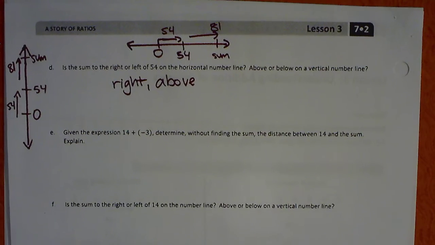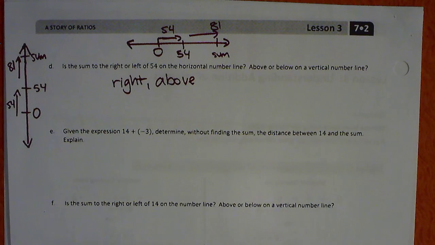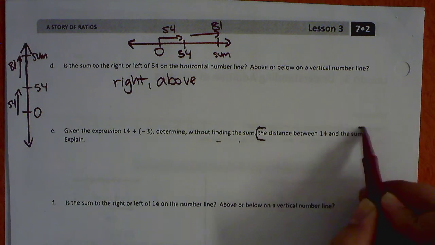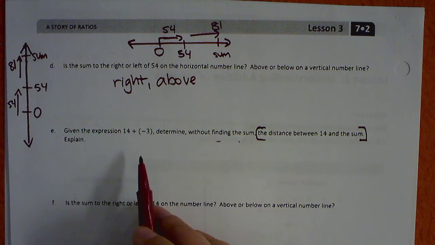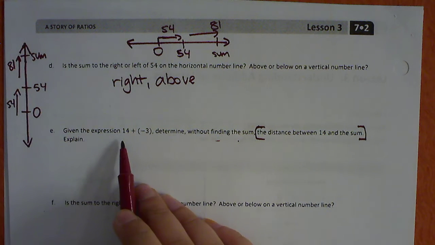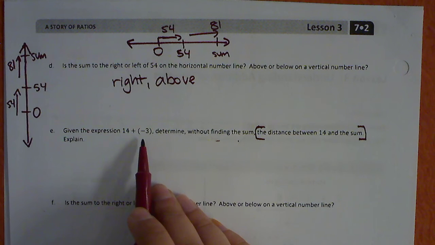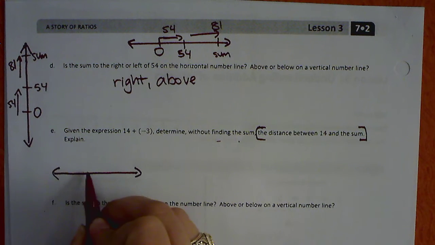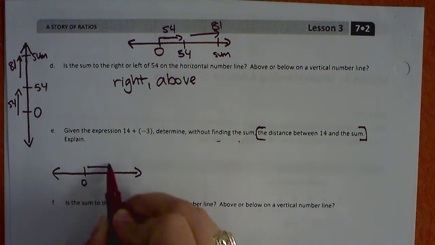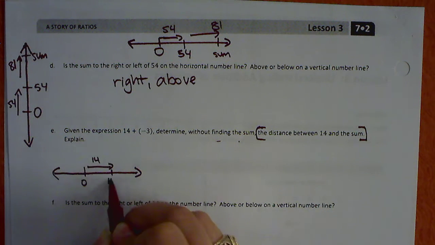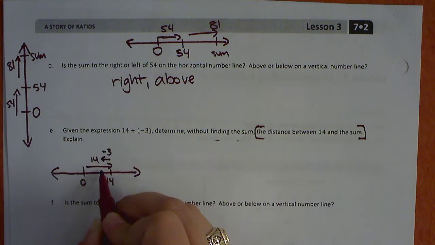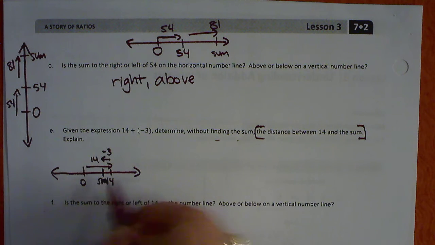Part E gives us a new expression and does the same thing. It asks us to determine, without finding the sum, the distance between 14 and the sum. So I'm starting at 14, and then I'm going to go -3. I can draw this. 0, I go 14, and then I'm going to go -3 and land at the sum.